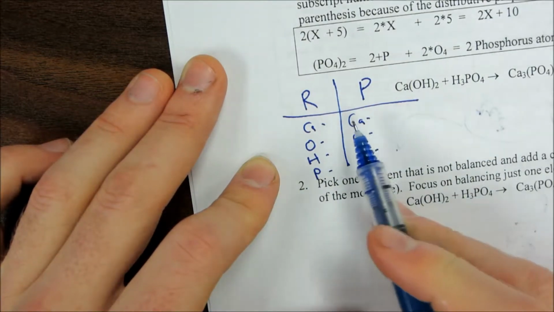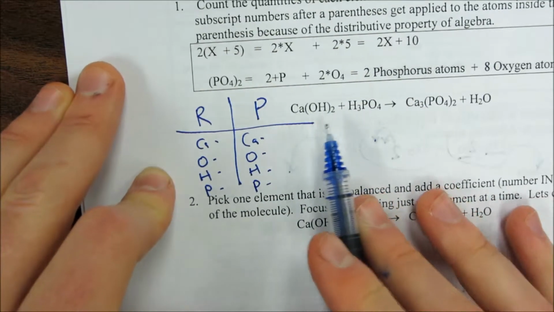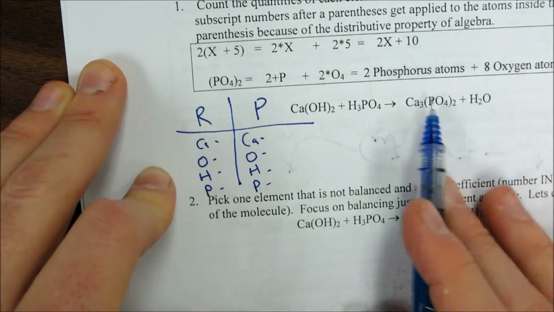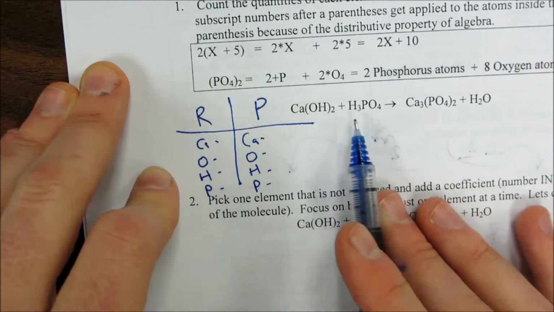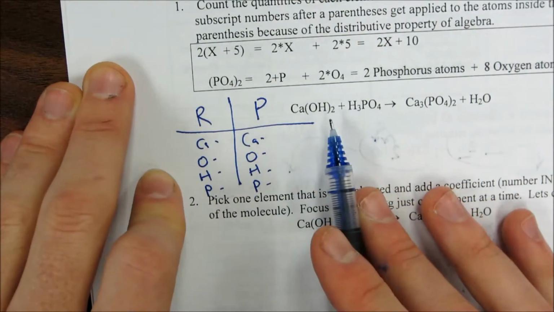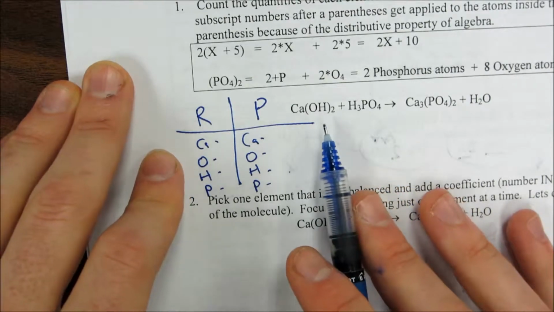All right, my next step is to look at my unbalanced equation and count up how many of these I have. So I'm going to give you a couple minutes now to do this on your own before I show you the correct answer.